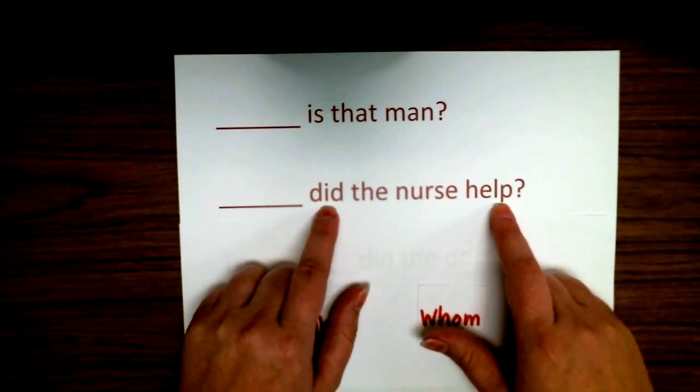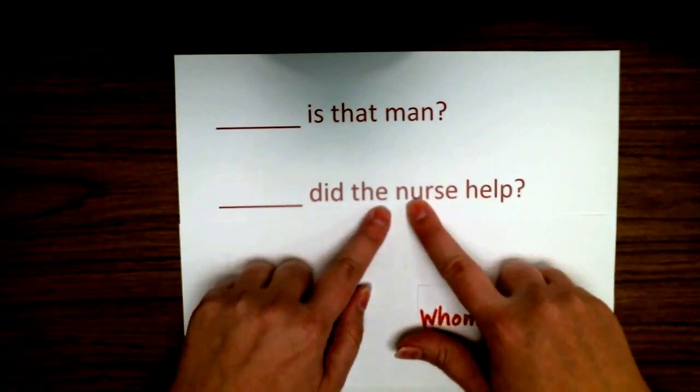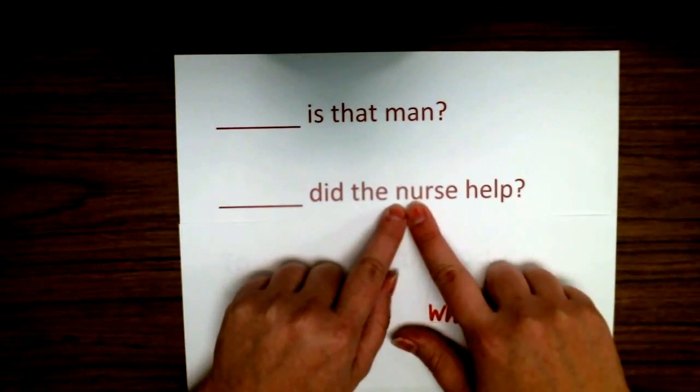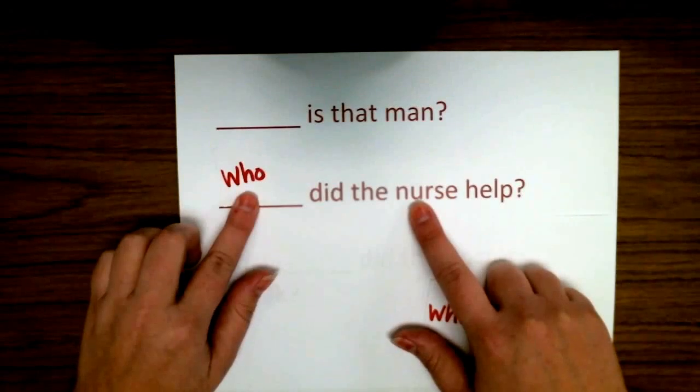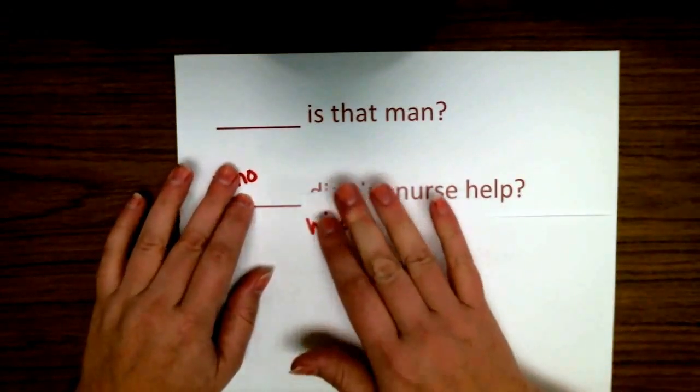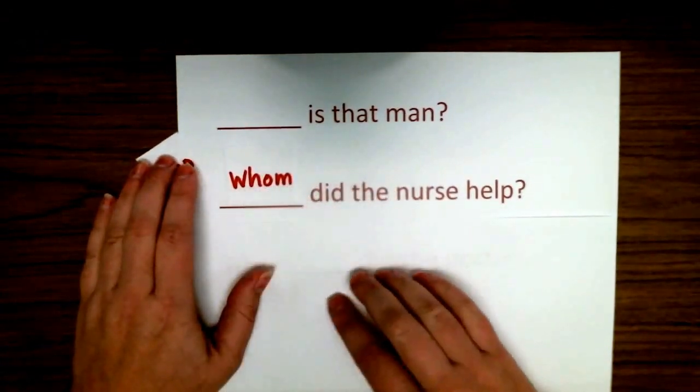Now, who's the subject of did help? Who helped? The nurse helped. So I already have a subject in my sentence. If I already have a subject, can I use a subject pronoun? Nope, I need to use my object pronoun. Whom did the nurse help?